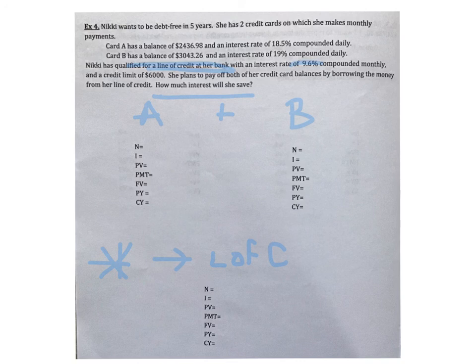Okay, so looking at card A, the balance on card A is 243698. The interest rate is 18.5, compounded daily. So she's trying to make monthly payments, so her PY is going to be 12. She's paying this off, and she wants to be debt-free in 5 years. So that's 5 years of monthly payments. We don't know what the payment is, so that's what we're going to be solving for.